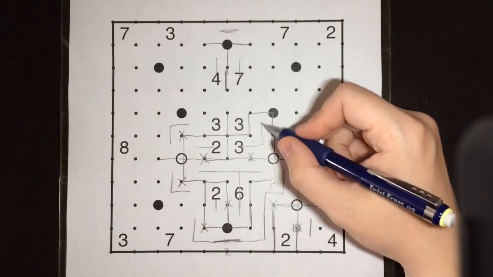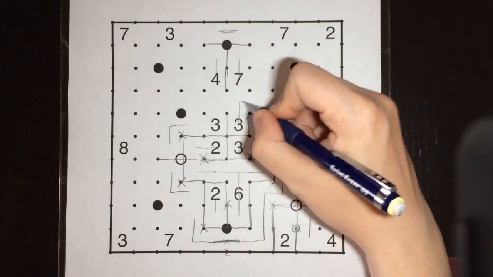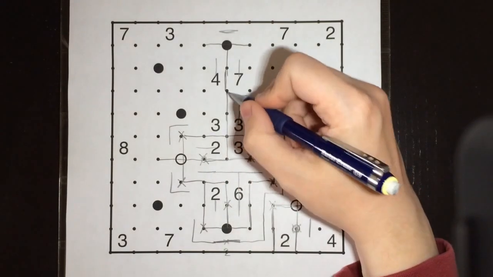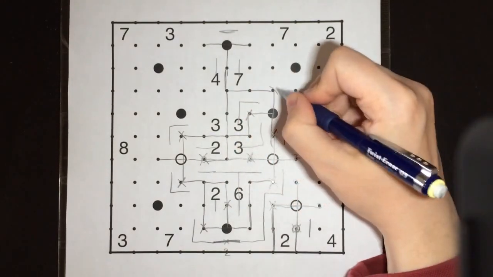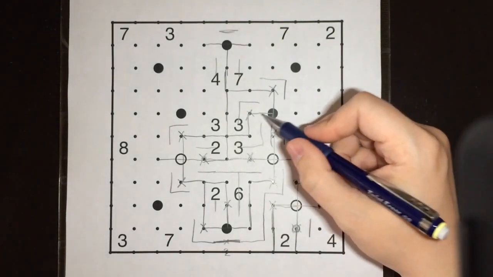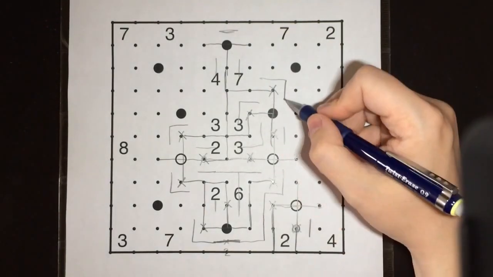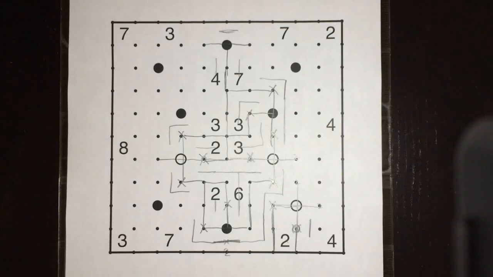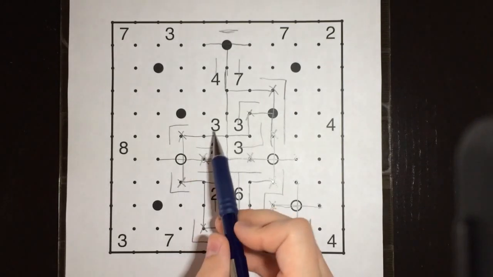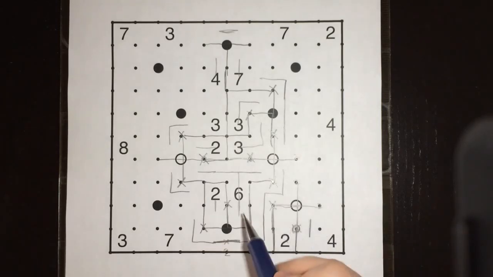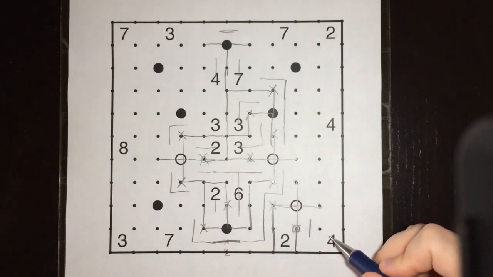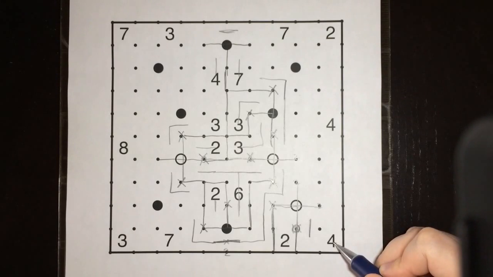This group being finished makes the 3 right above it easy to finish. We have 3 of the 4 around the black heavy dot, so the 4th must be a group like that. We talked about 2 by 2 groups here. We can do something similar with this 4 clue in the bottom right now.